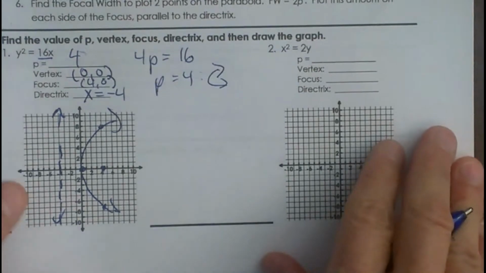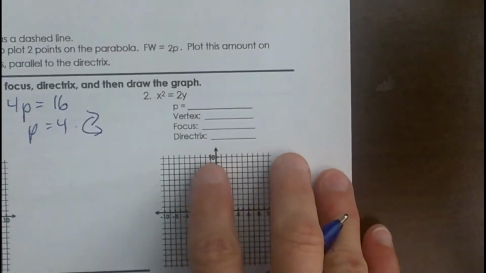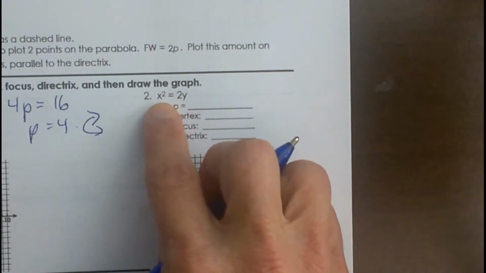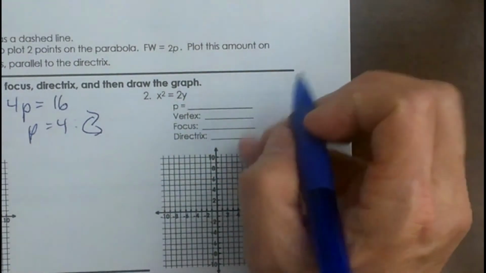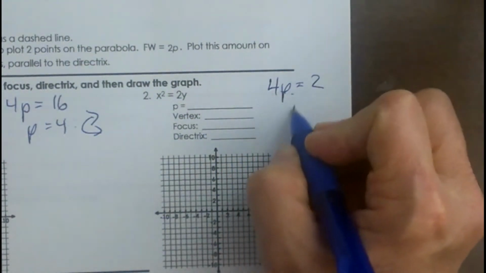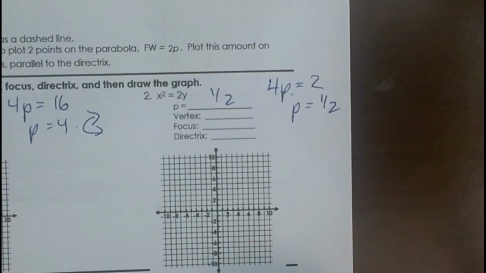Okay, now let's look at number 2 here. We have x squared equals 2y. The x squared is by itself, so it's in the right form. P is going to equal, let's see, 4p is equal to 2, so p is equal to only a half. It's the first time we've seen a fractional p.